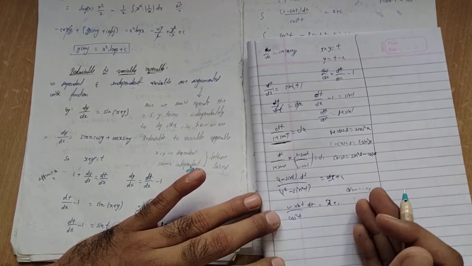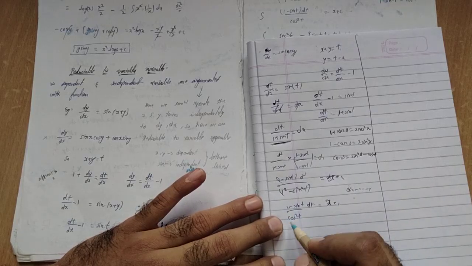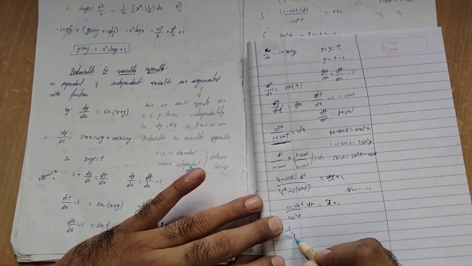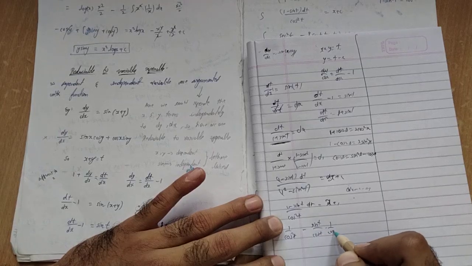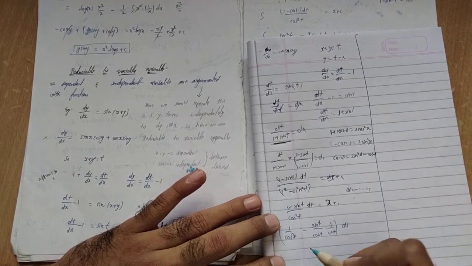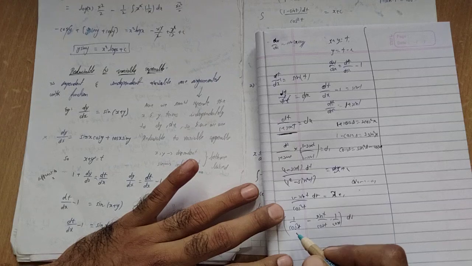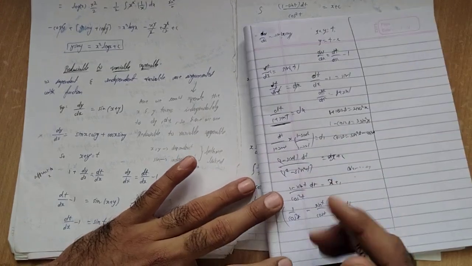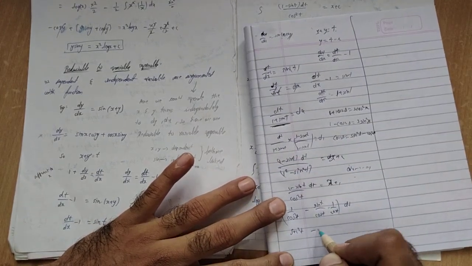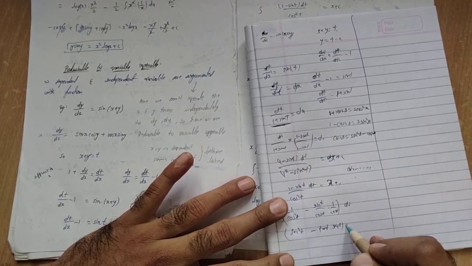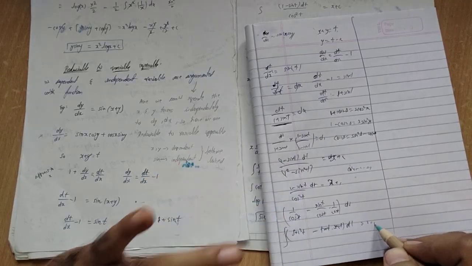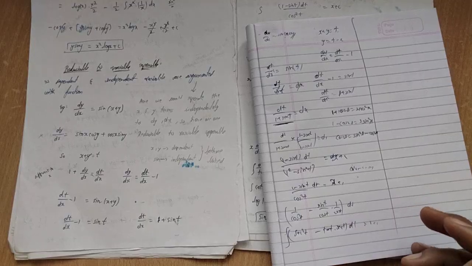So just make it separate: 1 by cos square t minus sin t by cos t dot 1 by cos t dt. 1 by cos square t we write as sec square t, so sec square t minus tan t dot sec t dt, integration equals x plus c.